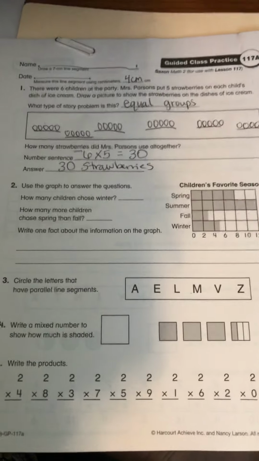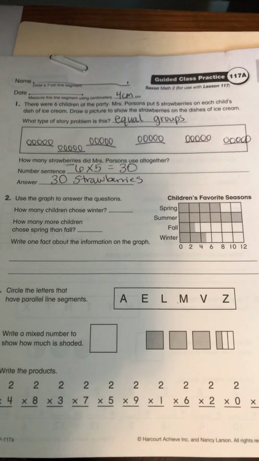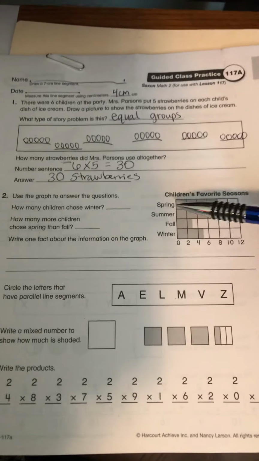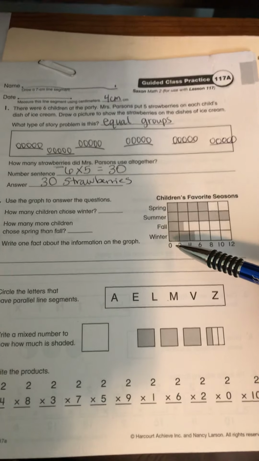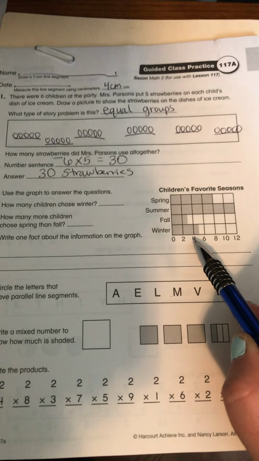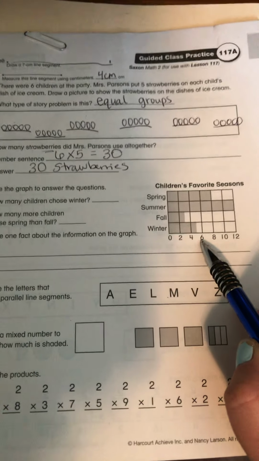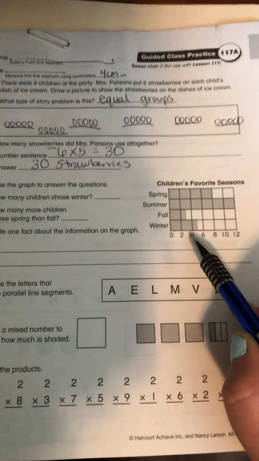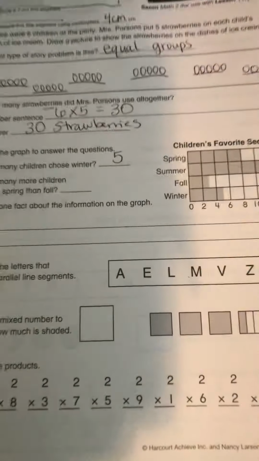Good job, friends. All right, number 2. Use the graph to answer the questions. We're using this graph over here. How many children chose winter? So here are my seasons. And then I can tell that my children, these are the number of children, and it's going up by 2s. Exactly right. So let's look at the winter and how many children chose winter. Did 4 children? No, not quite 4. Did 6? No, not quite 6. So what number comes between 4 and 6? 5, right? So I have 5 children that chose winter as their favorite.